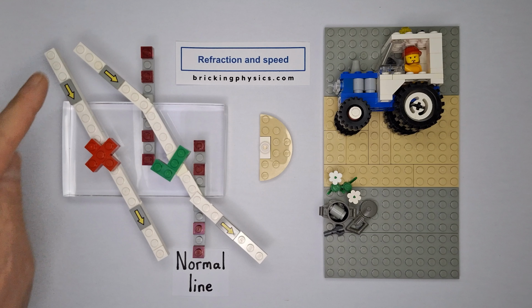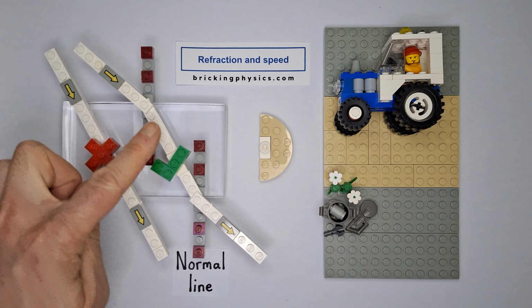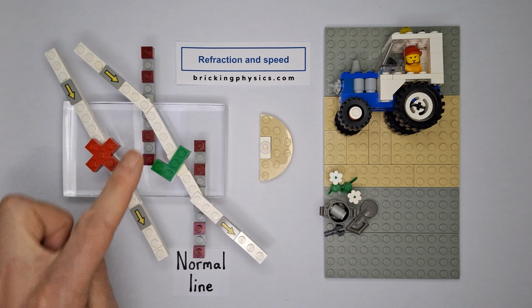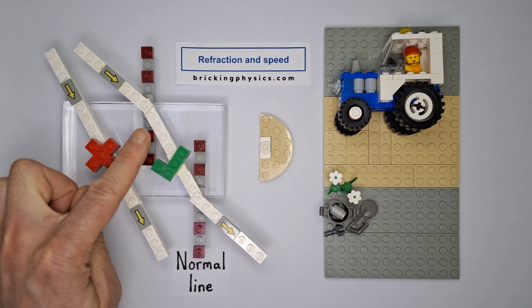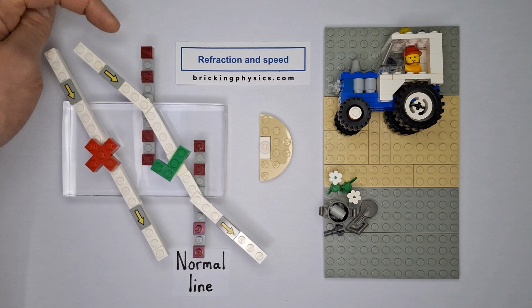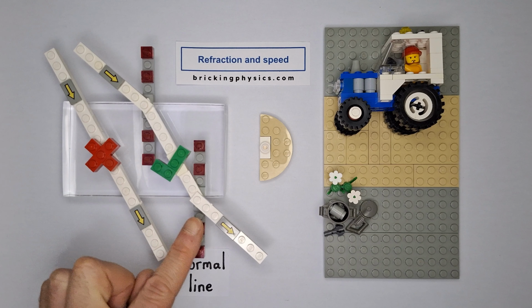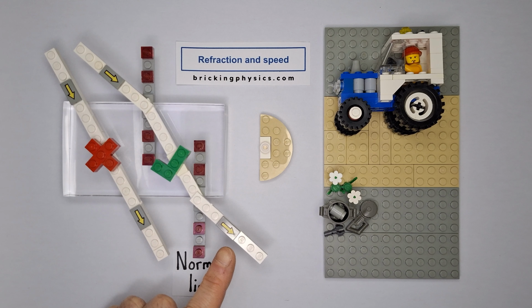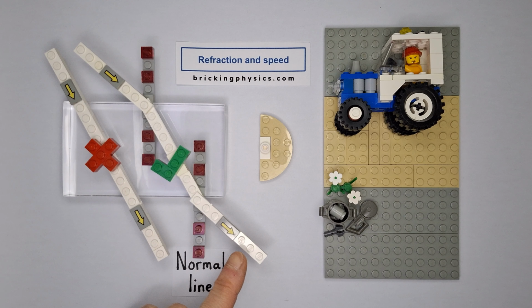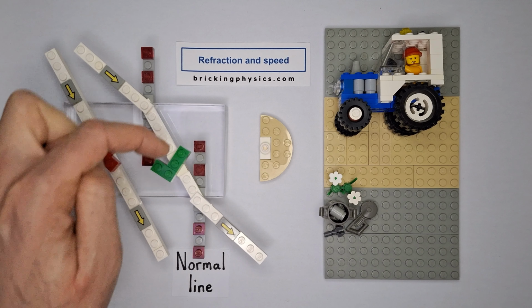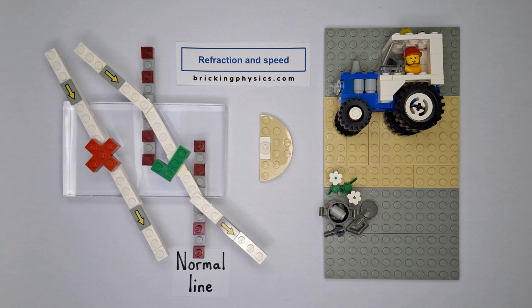A ray of light entering a denser, slower medium bends towards the normal. The angle of refraction is less than the angle of incidence. A ray of light entering a less dense, faster medium bends away from the normal. The angle of refraction is greater than the angle of incidence.